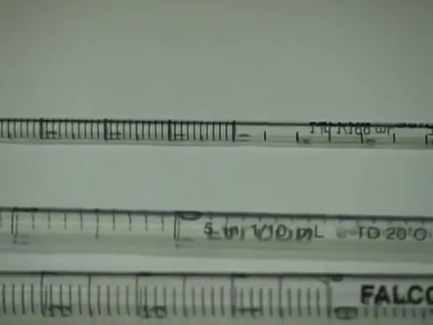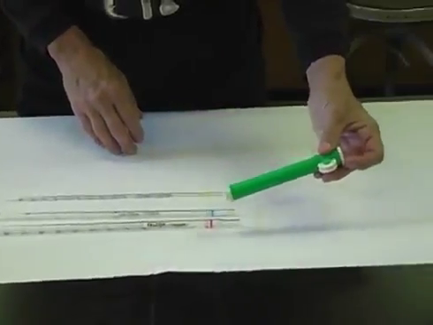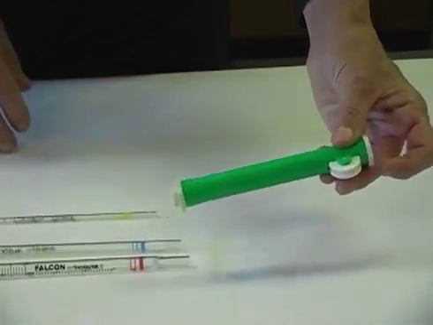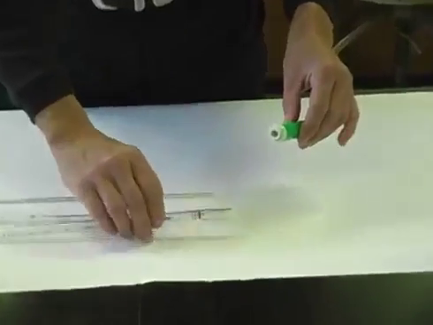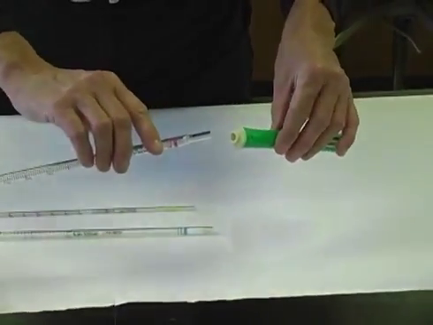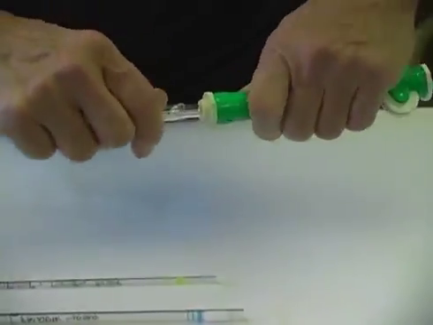It's important that we never mouth pipette. Instead, we'll use pipette pumps. The larger pipettes, the 10 ml and the 5 ml, will use the green pipette pumps. We'll place the blunt end of our serological pipette into the hole with a gentle twisting motion, applying a little bit of pressure.